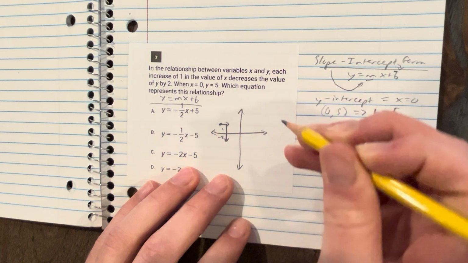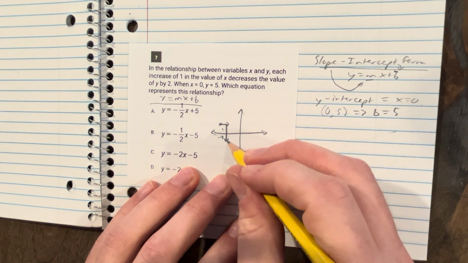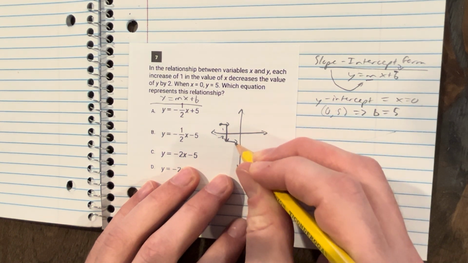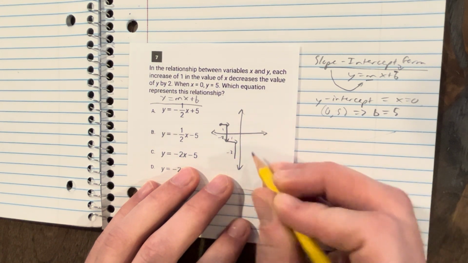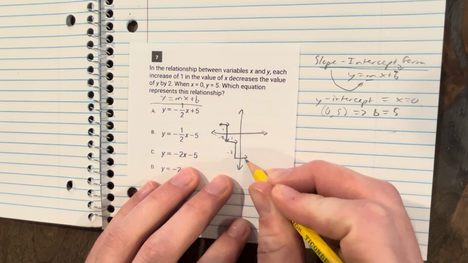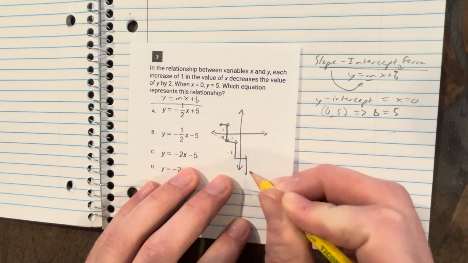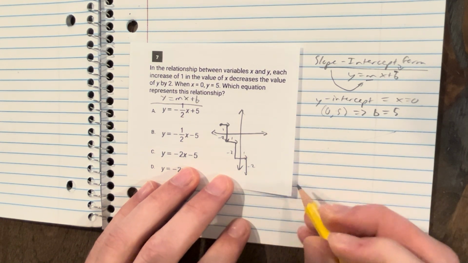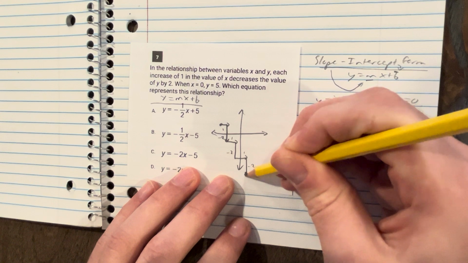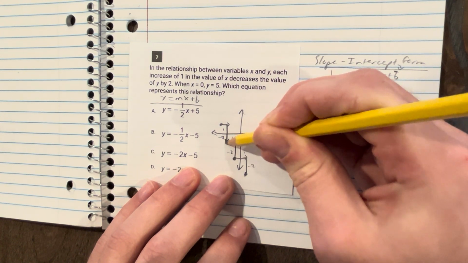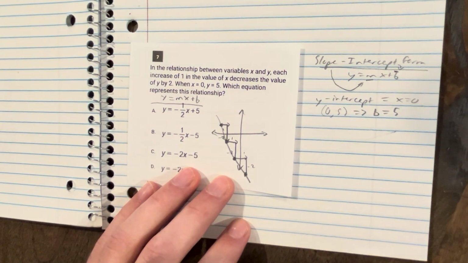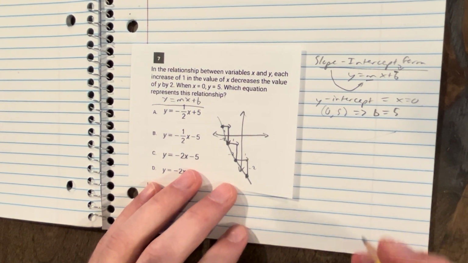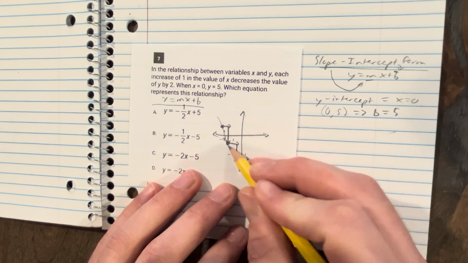Down 2, which is negative 2, right? So then again, we go over 1, down 2. Over 1, down 2. So we can see that these are going to be our points, and we can draw a line, okay? So then these become our growth triangles.